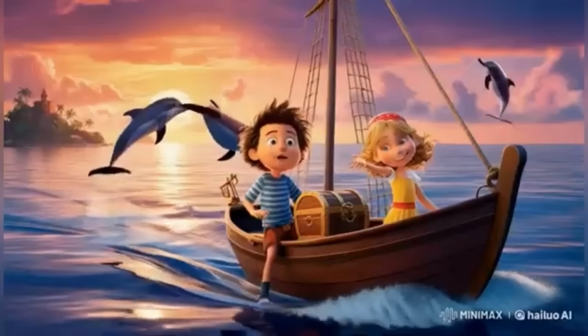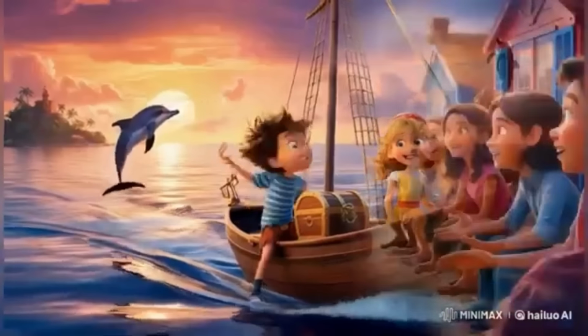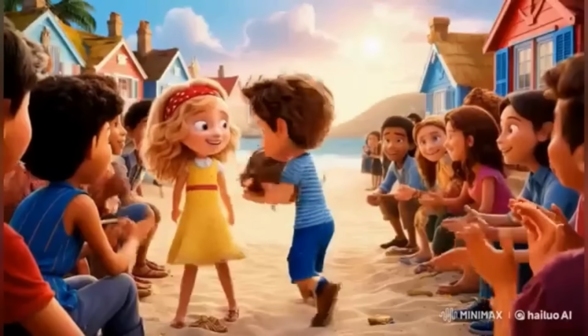And there you have it. You've just created an animated kids story from scratch, completely free and with easy-to-use tools. Imagine the possibilities. You can now create, upload, and start earning from your very own kids' videos.